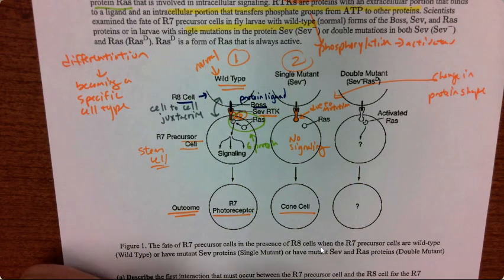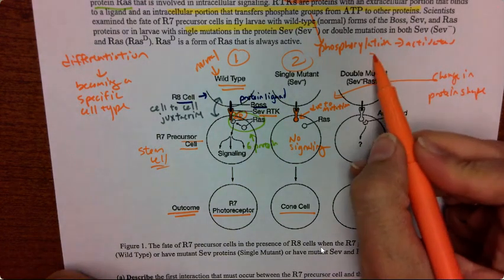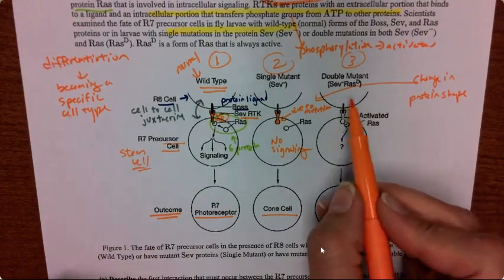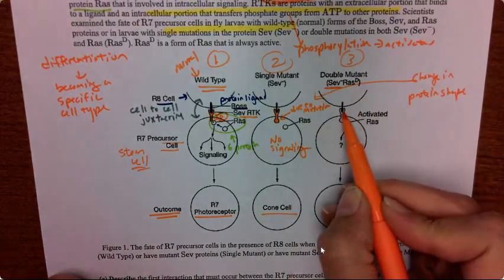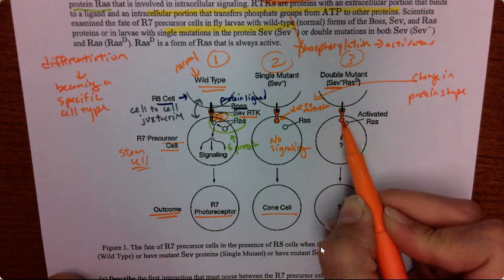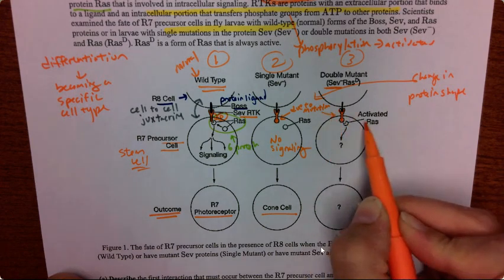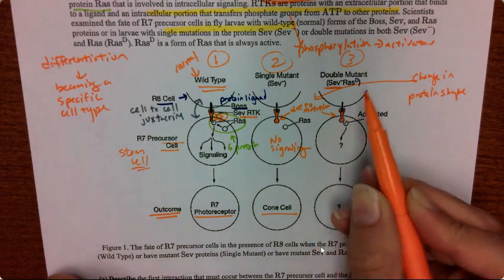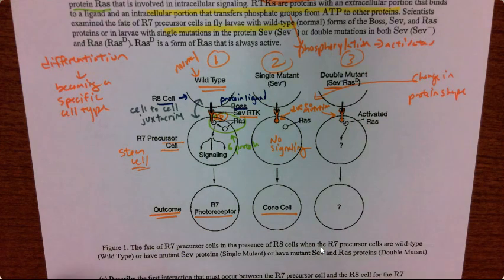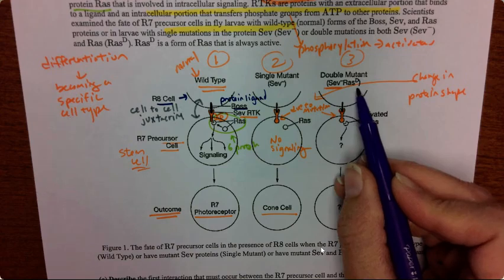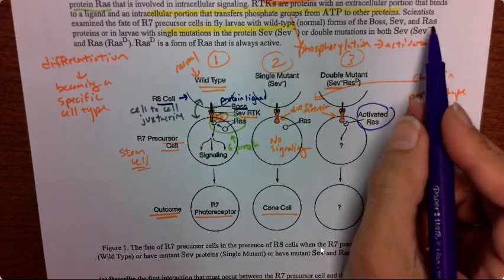And then let's look at this third example right here. This is a double mutant. So you have the SEV negative. That means the RTK protein is mutated. It's not working. But the second mutation is really interesting. The second mutation is an activated RAS. So what does that mean? Let's look in the reading.